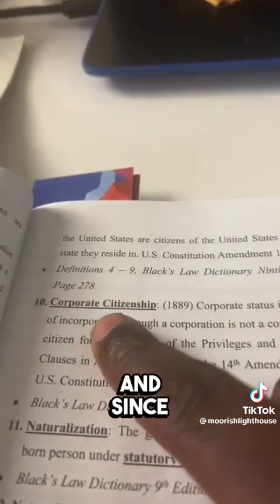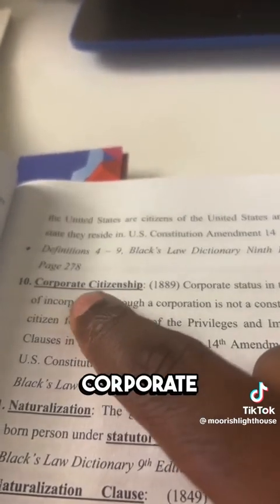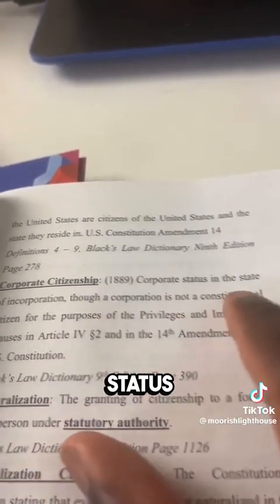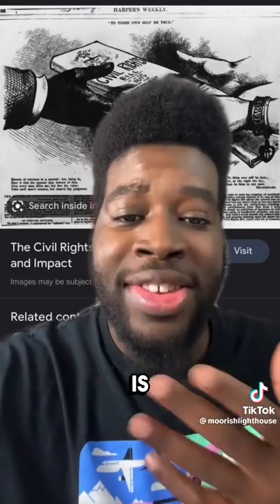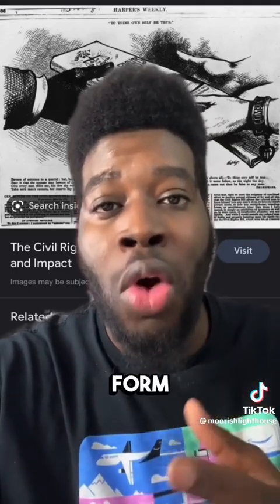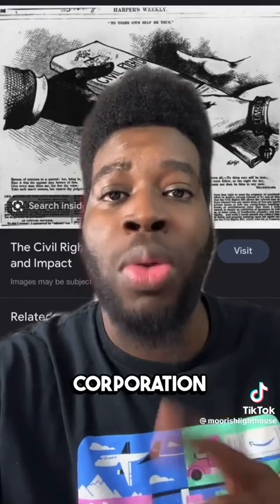And since corporations are persons as used in the 14th Amendment, it created what's called a corporate citizenship. Corporate citizenship is defined as corporate status in the state of incorporation. And this is how modernized legal slavery works, because the 14th Amendment ushered in a new form of corporate slavery, which essentially makes everyone debt slaves to the United States corporation.